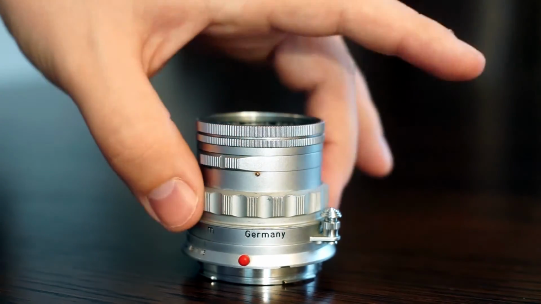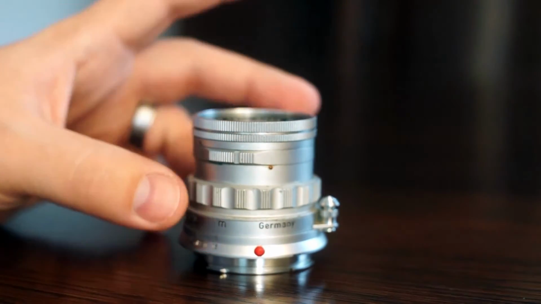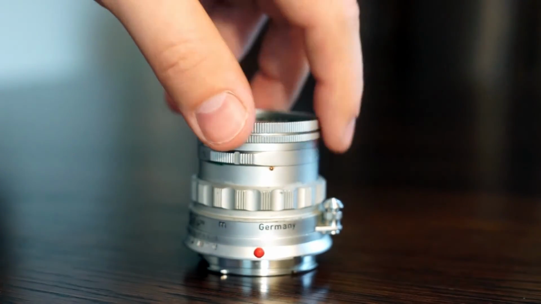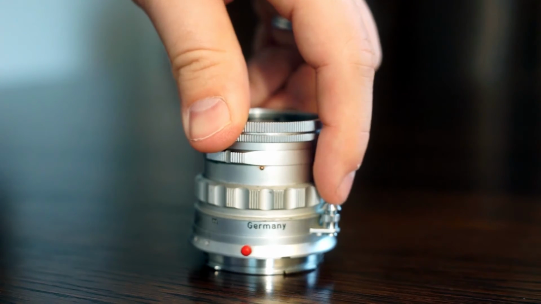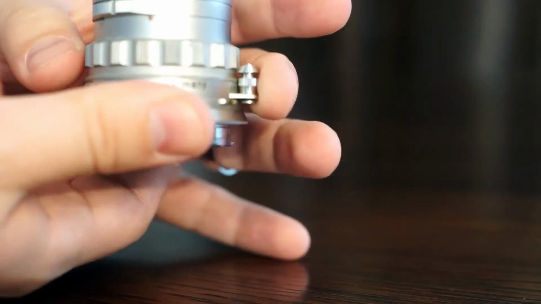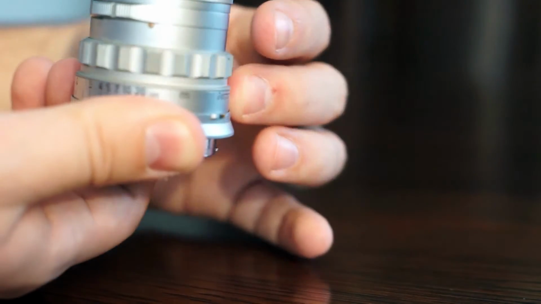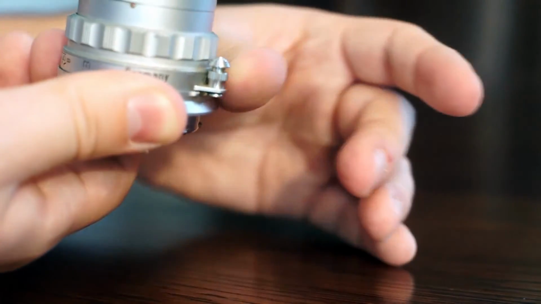If it is set like here, you actually can't turn the focus. So what you have to do to defocus it from infinity is press down this lever and then turn the focus.